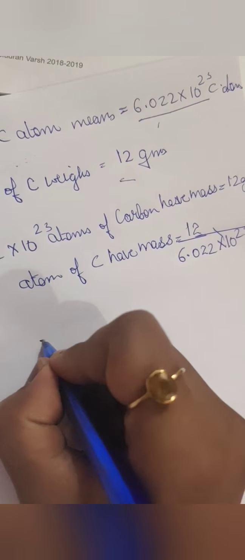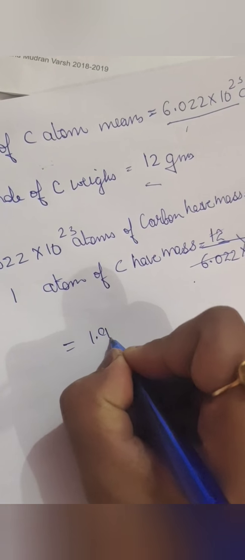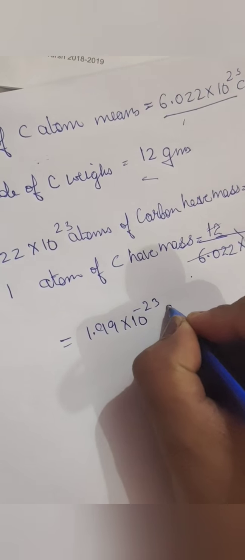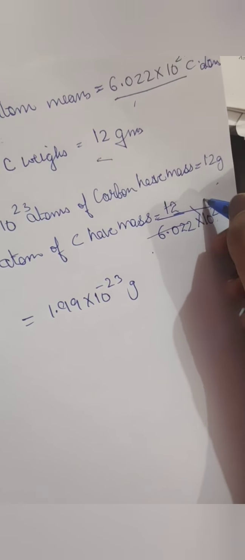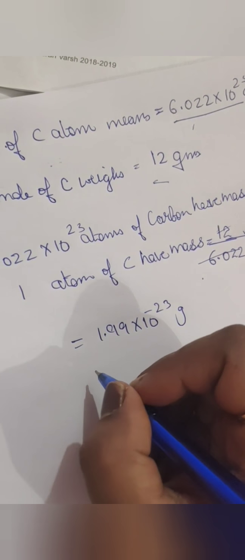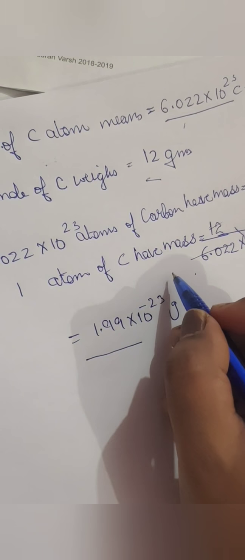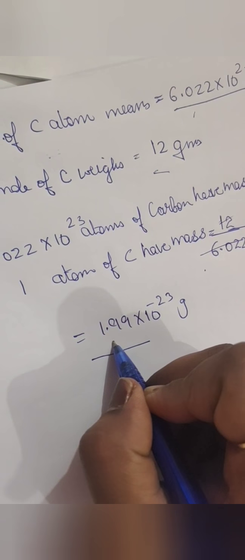Okay, so we'll be dividing this. 12 divided by 6.022 is 1.99 into 10 to the power minus 23, because the power will come up, so it will be a minus value. So that means 1 atom of carbon has a mass of this much: 1.99 into 10 to the power minus 23 grams. Okay, so this is done.